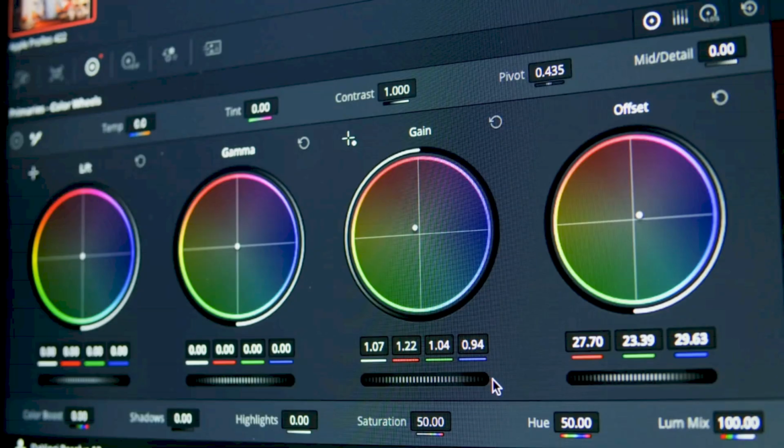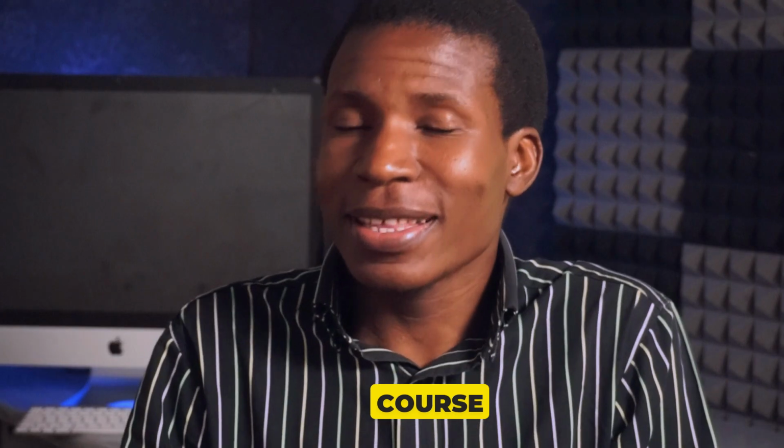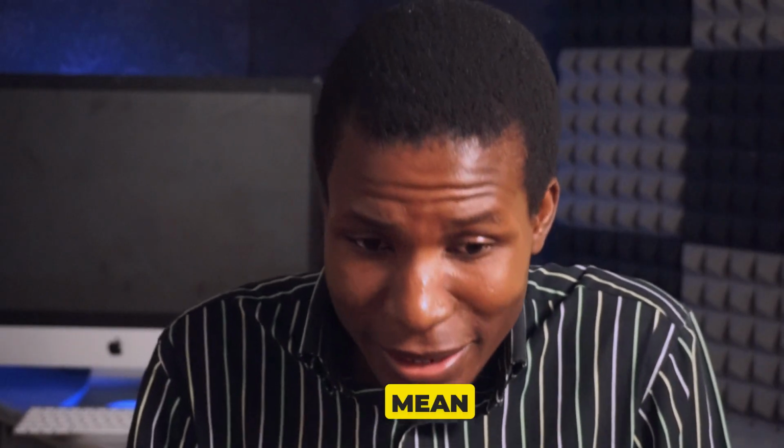Hollywood level of color grading like DaVinci Resolve, Hollywood level of VFX like After Effects, and of course the last one is not very strange. I mean, every Filmora user is talking about it. I really wish we could also have the 3D camera tracking feature in Filmora.